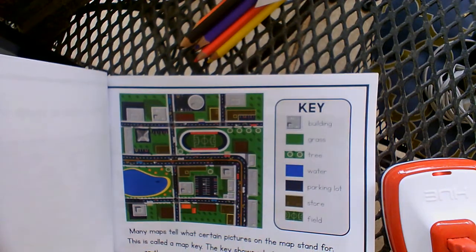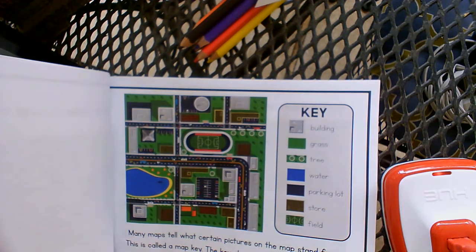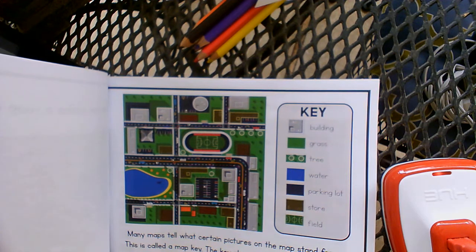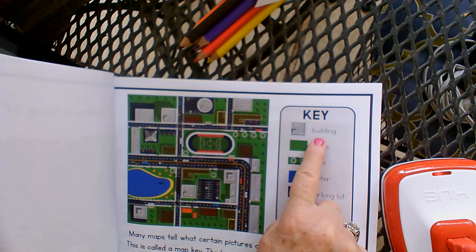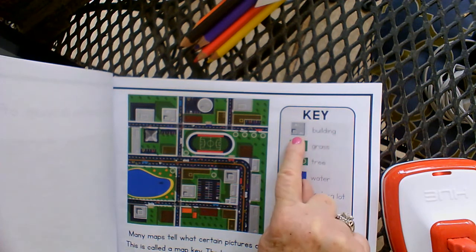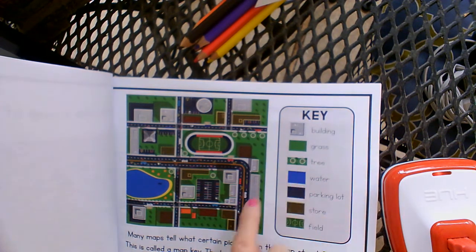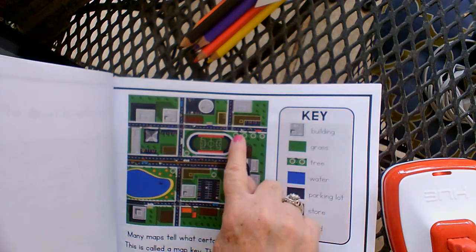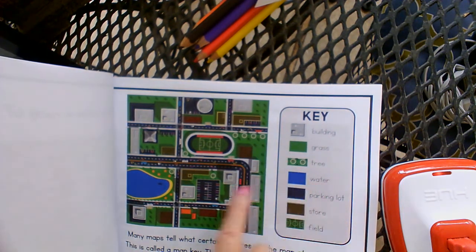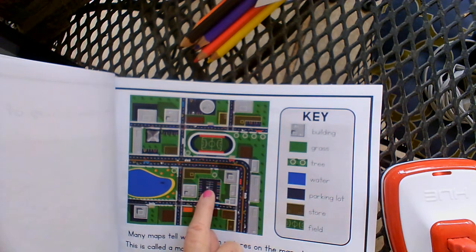Many maps tell what certain pictures on the map stand for. This is called a map key. The key shows what certain pictures on the map mean. Can you find all of these places? So the first one says building. Anything gray is a building. Grass. Anything green is grass. Trees are these circles. Water would be blue. Parking lots would be black.